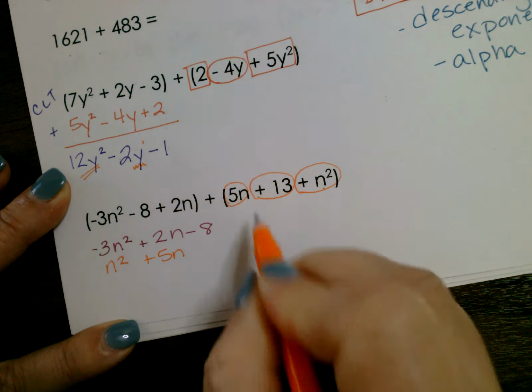Negative 3n squared and 1 positive makes negative 2n squared. 2n's plus 5 is a total of 7n's. Negative 8 plus 13 is positive 5. That is all we can do. There's no combining terms because this n is squared. That is to the first power.